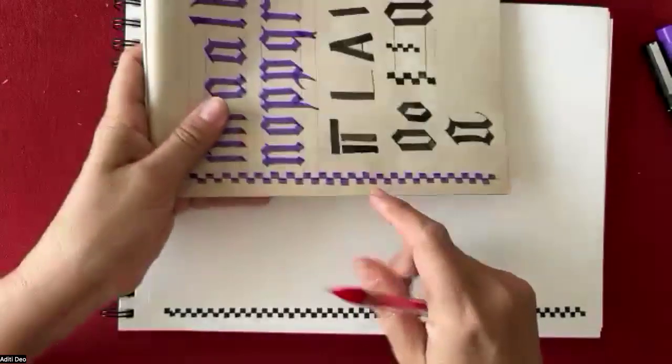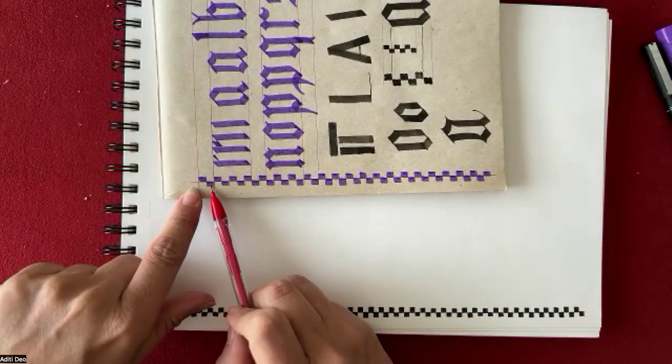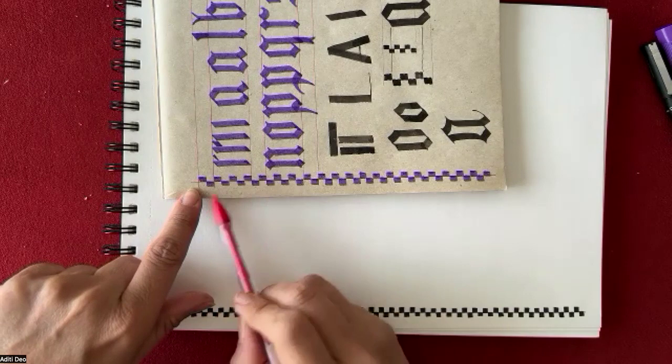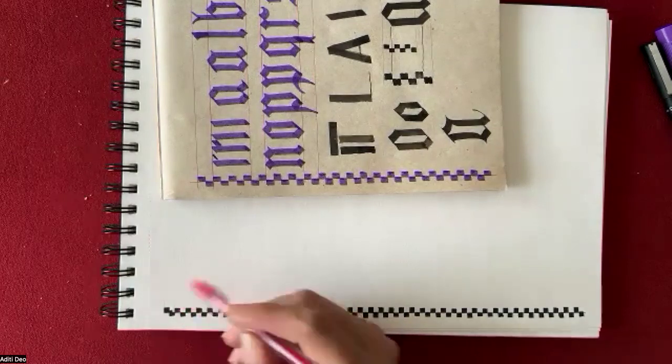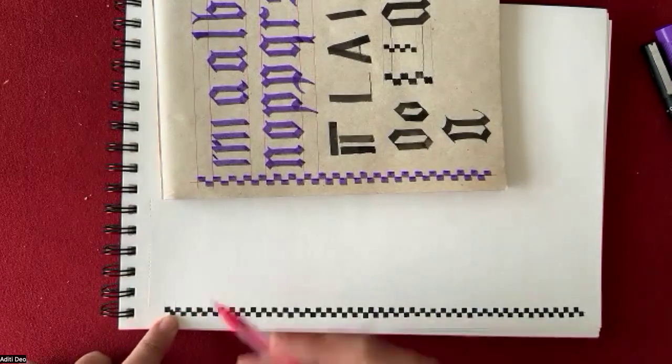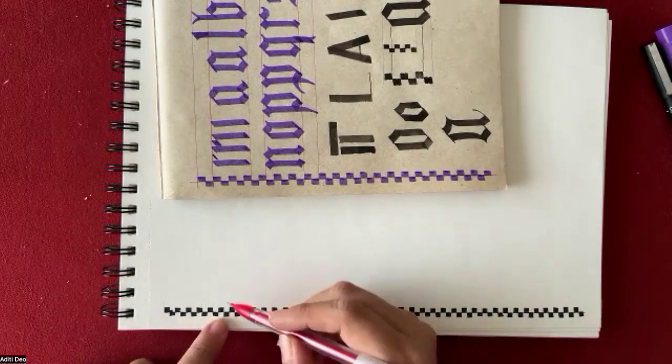Now, to be on the safe side, I would recommend measuring a particular set of lines. Okay, so the scale we use for today's script is going to be a 2-5-2 scale, which means that starting from the top, we're going to draw a line at 2 pen widths, then another line at 5, then a line at 2, then a line at 5.